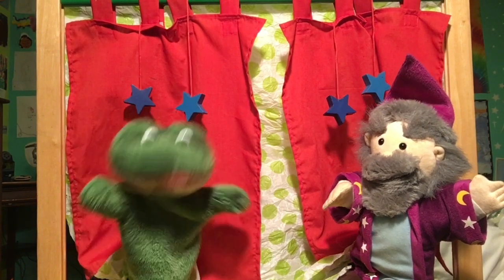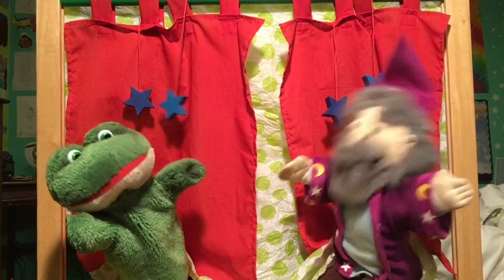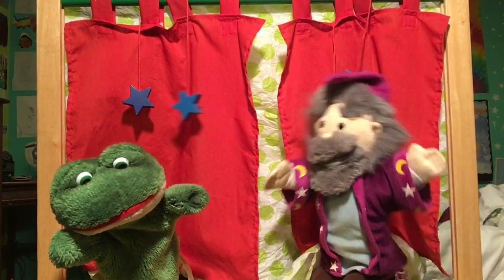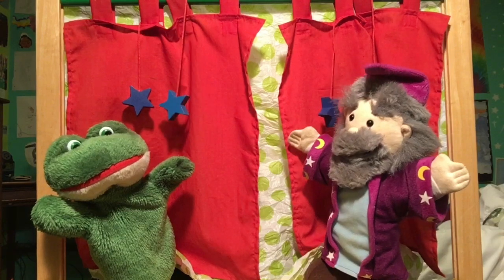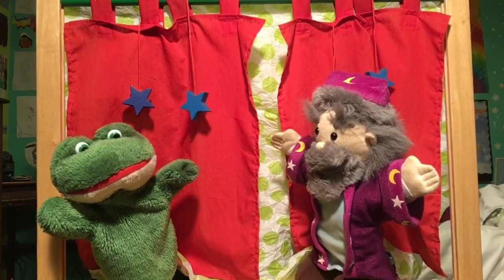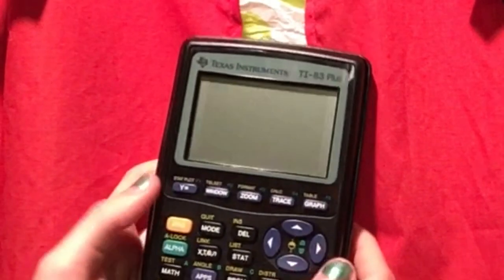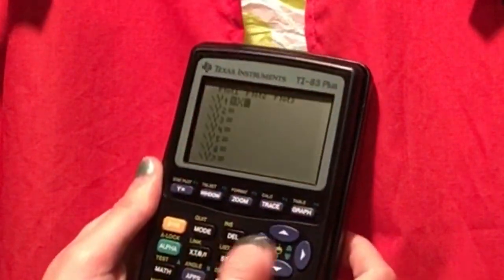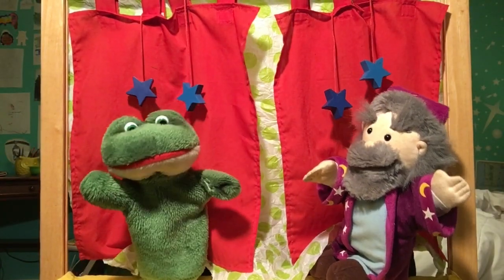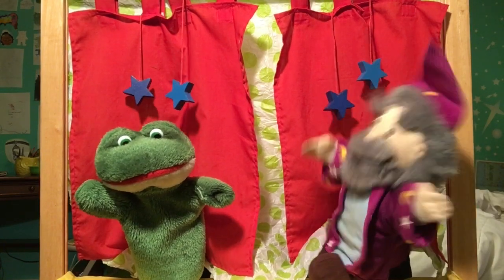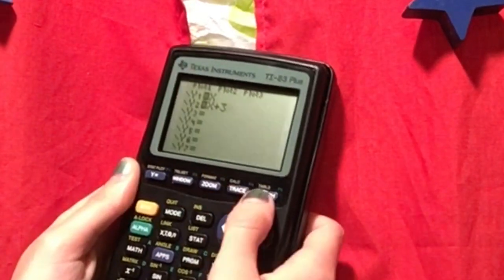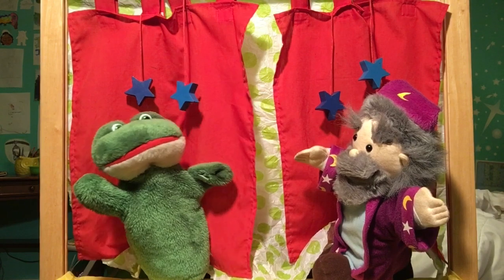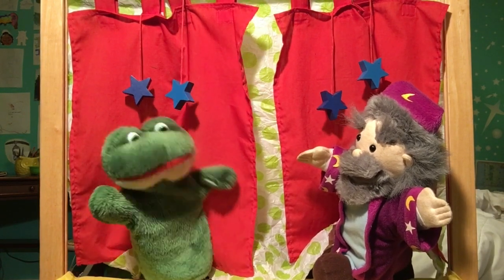Finally, we're done. My head is spinning with all these graphs. Wait, we're not done yet. We have to talk about how these graphs transform. Oh no! Don't worry, it's easy. Just type y equals x into your calculator. Okay. I don't get it. It's just an identity function. Wait a second. Go to y2 and enter x plus 3. Wow! So when you change the function, the graph changes too?